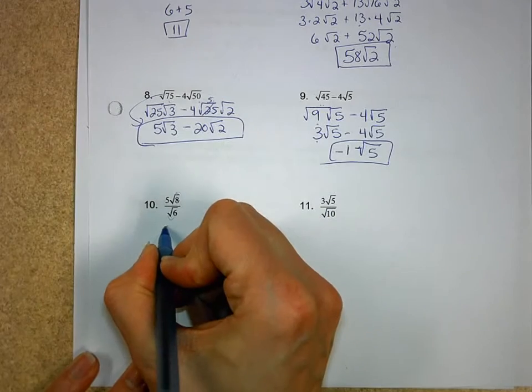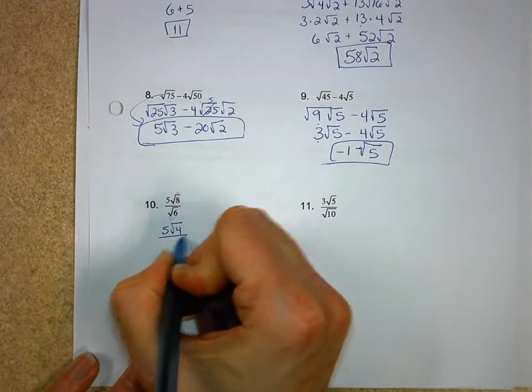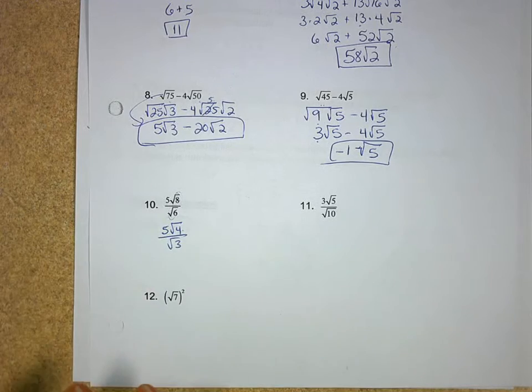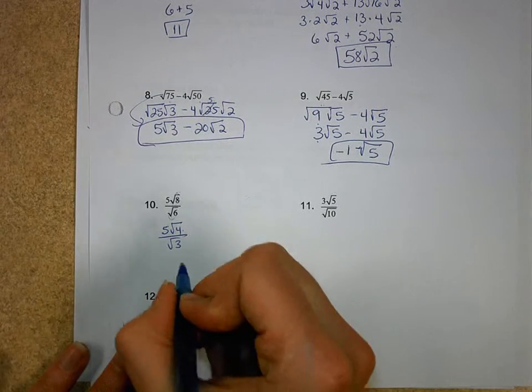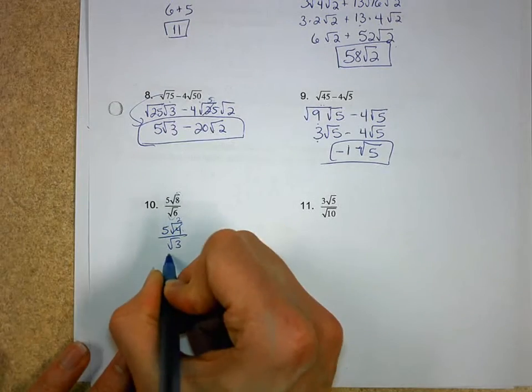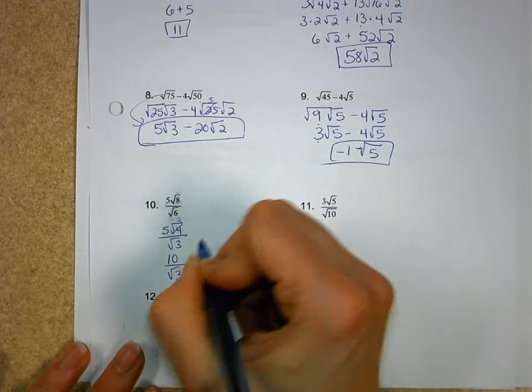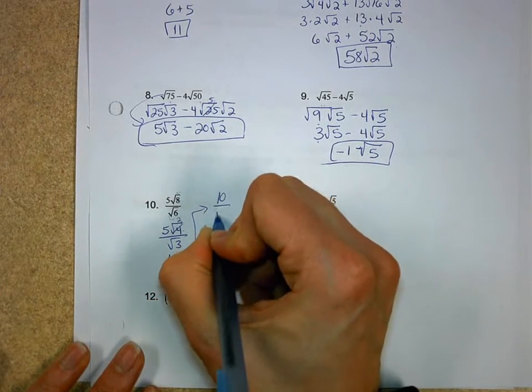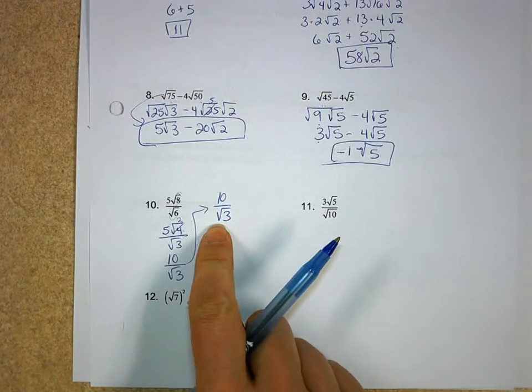2, all right? So I get 5 times the square root of 4 over the square root of 3. Guys, what's the square root of 4? 2, okay? So that's going to be 2 times 5, that's 10 root 3. Okay, I'm going to move this over here. Can I leave a radical in the denominator?